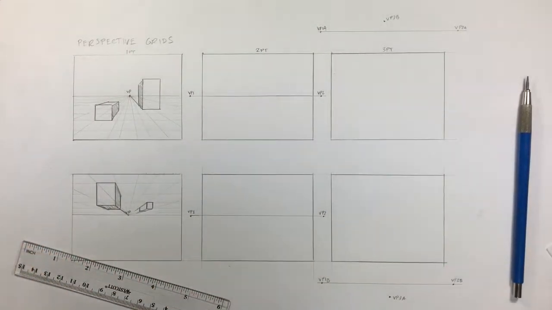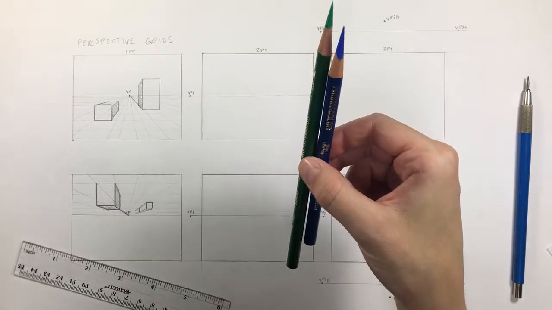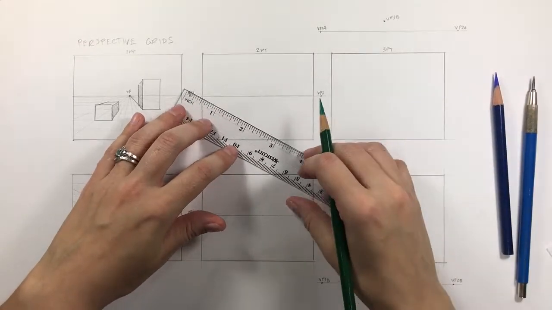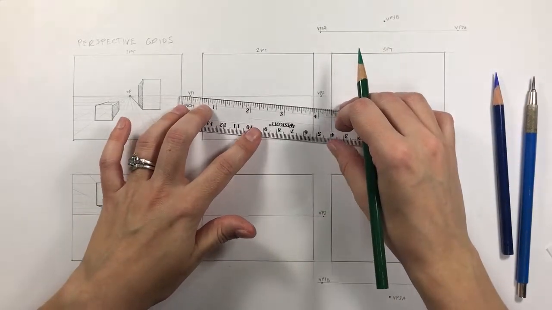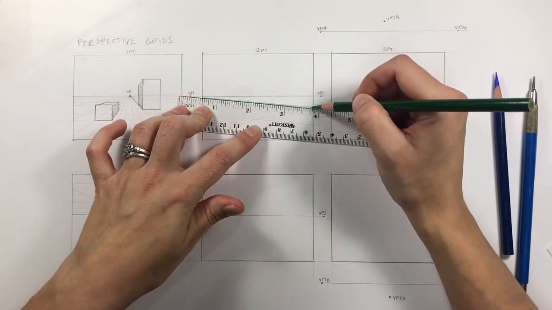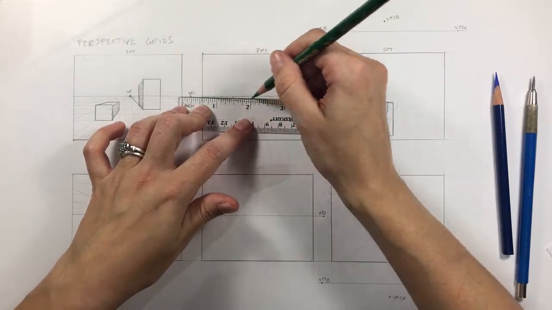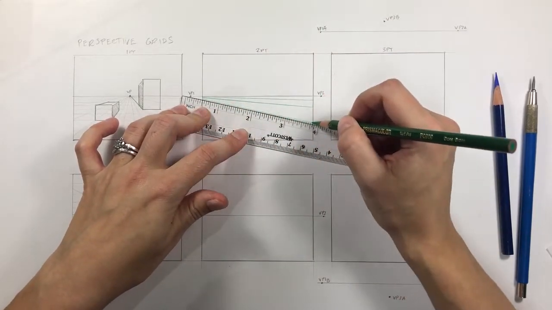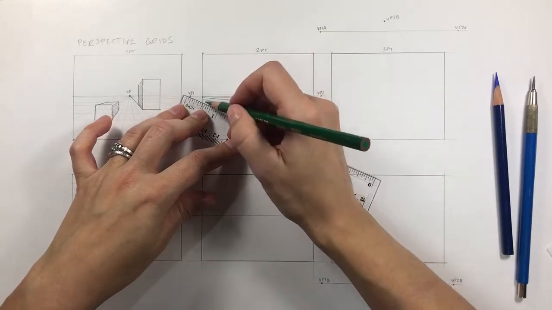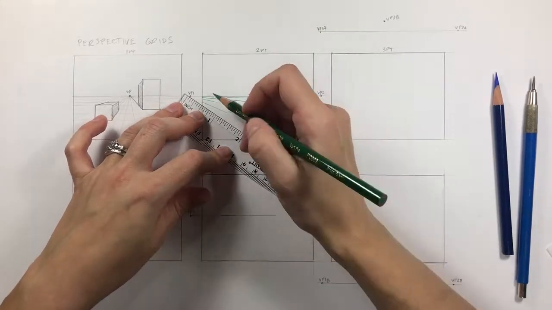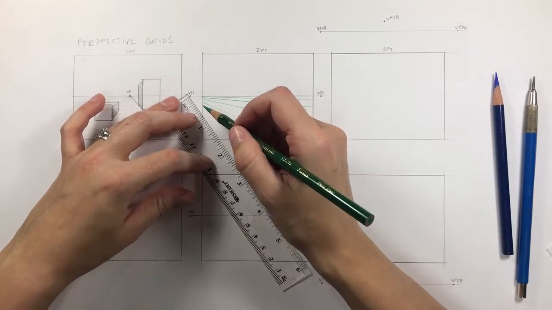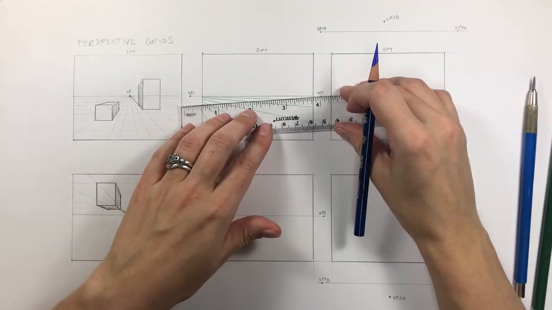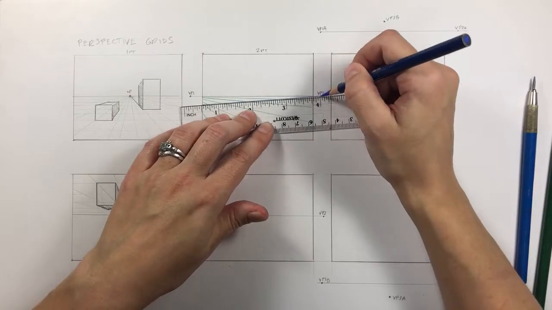Now for this one, to make it a little easier, I'm gonna pull out multiple colors here. So, the reason I'm doing this is because, especially when we get into 2-point perspective, this can be a little bit more difficult to discern what's happening if you're just using one color. So by using different colors for each vanishing point, it really helps you with that visualization, helps you see what's going on here. And then I'll do blue for this side.